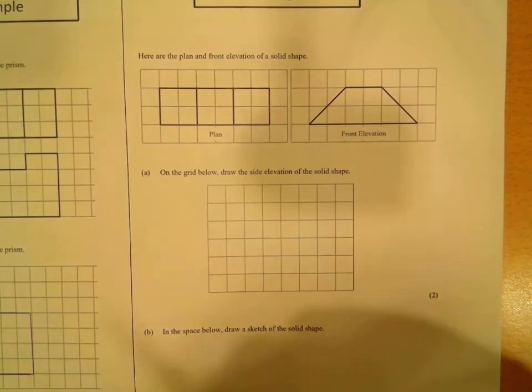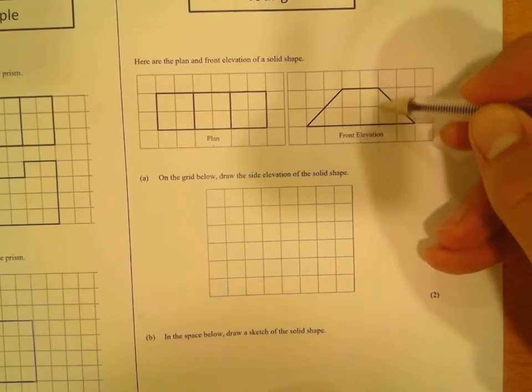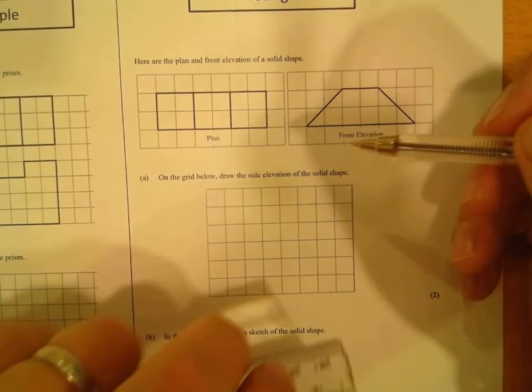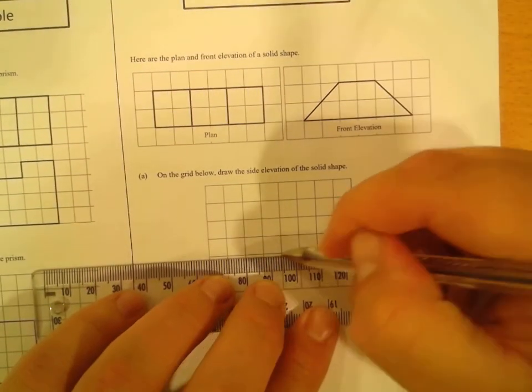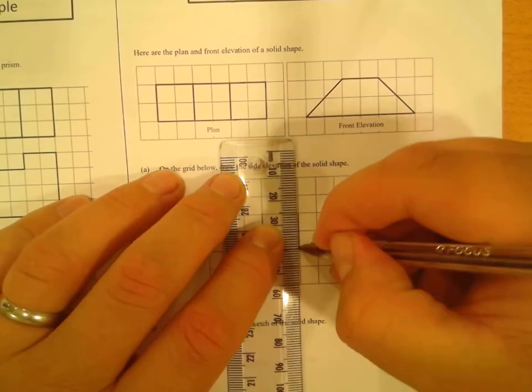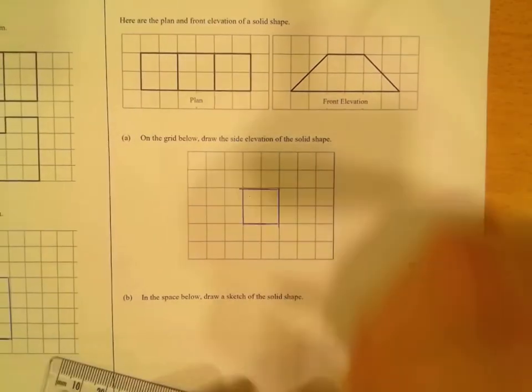So here are the plan and front elevation of a solid shape. On the grid below, draw a side elevation of the solid shape. So the side elevations, we can see from this front elevation, can look very similar. Okay? So again, it's 2 high, 1, 2 squares high, and if I look at the plan, it's 2 squares wide. So I know it is going to be just 2 squares by 2 squares, making 4 squares altogether. And then part B, in the space below, draw a sketch of the solid shape.